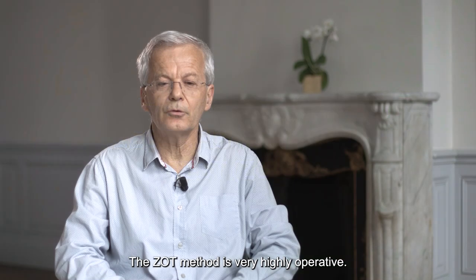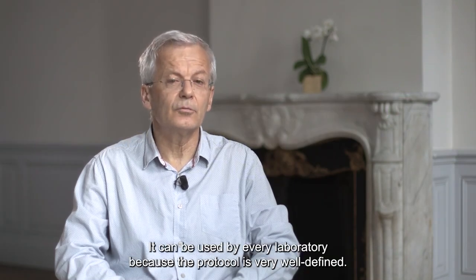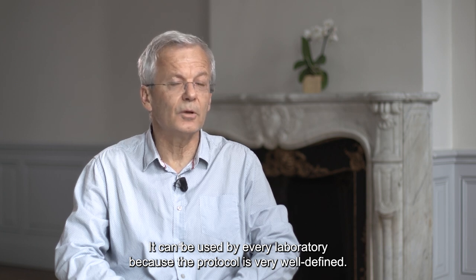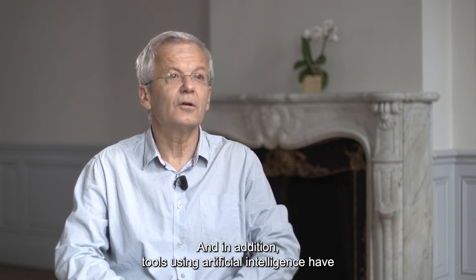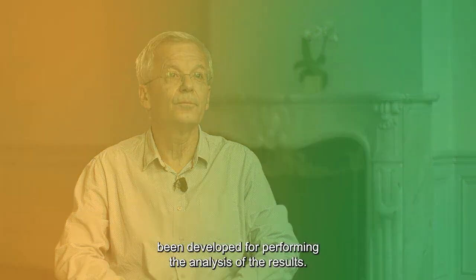So the ZOT method is very highly operative. It can be used by every laboratory because the protocol is very well defined. And in addition, tools have been developed using artificial intelligence for performing the analysis of the results.